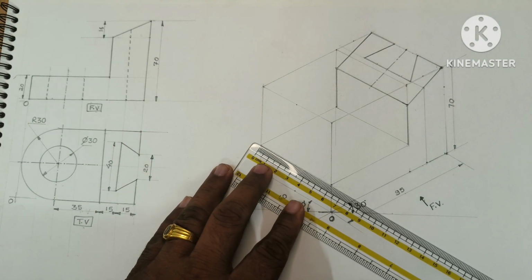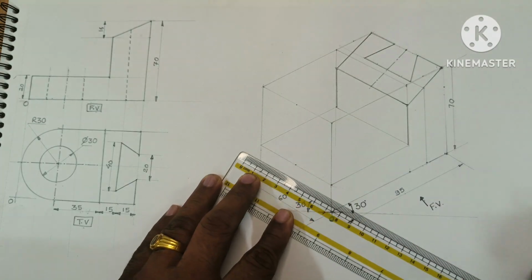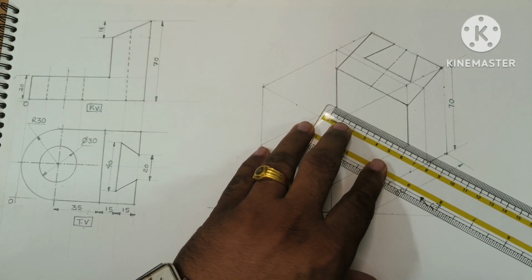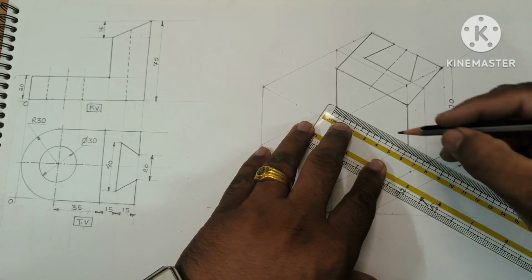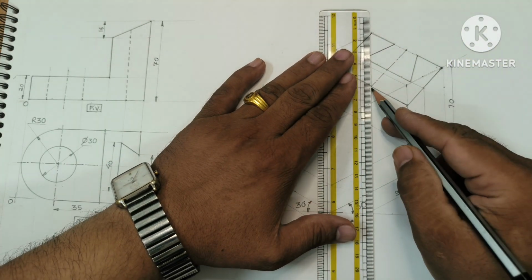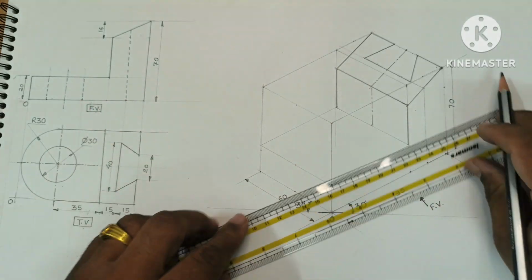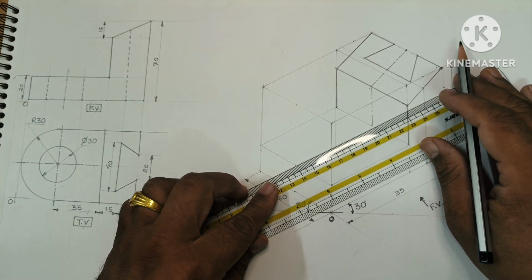And this distance is 60, center is 30. Here the distance is 30. I will join the center line first of all. Then I will join this center line.